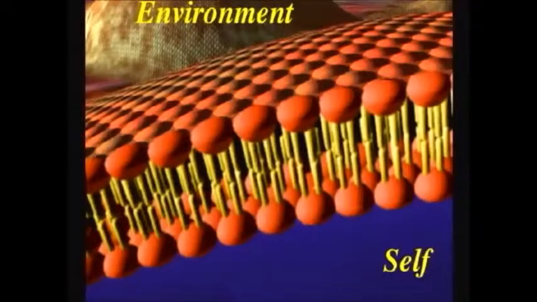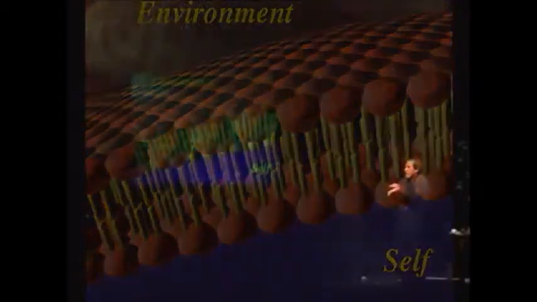Here are cells on a surface of a culture dish, and if I look at the membrane and I cut into the surface of the cell, this is what we see. The surface of the cell looks like this layered structure right here that separates the outside environment from the inside environment. The yellow in the middle is like oil, and as a result, the membrane is a barrier that separates the outside from the inside, because water can't go through the middle of the membrane and carry information across. So the self on the inside, under the membrane, is separated from the environment on the outside.